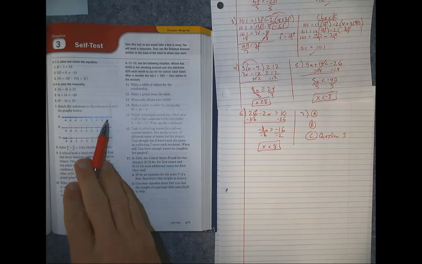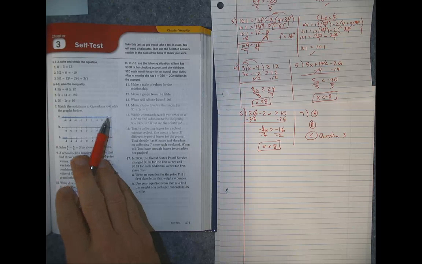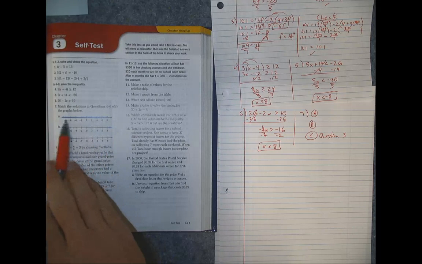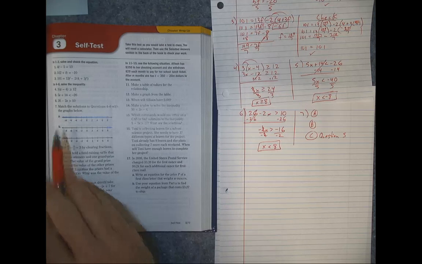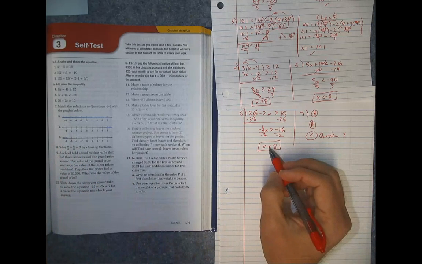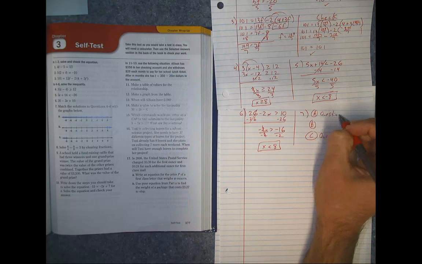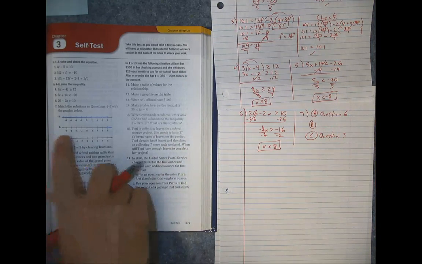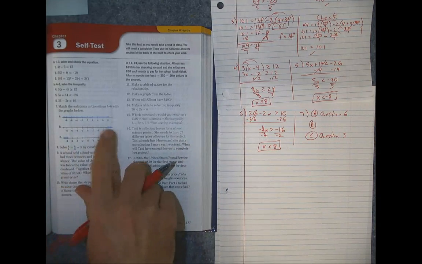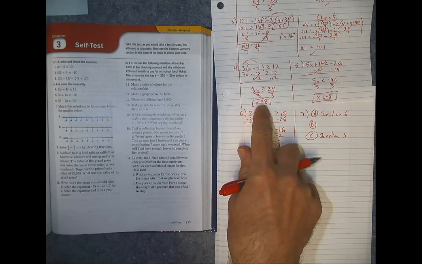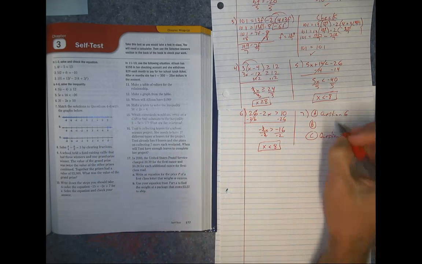Letter A, I notice, is open, so it's not going to have an equal sign, and it goes down. So it should be less than, and it should be open. That would be this one right here. That's question 6. That means B's got to be question number 4. If you take a look, it's closed in, which means it has the equal sign. It says x is greater than 8 going up.